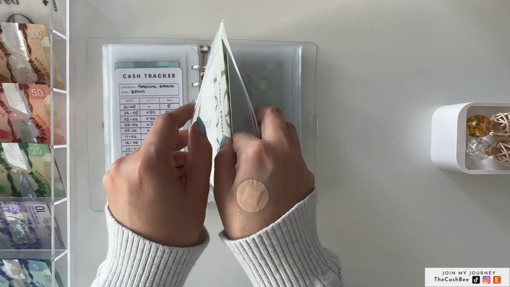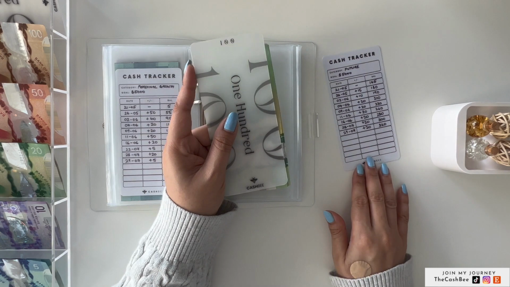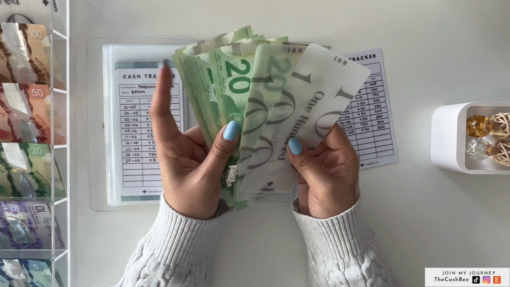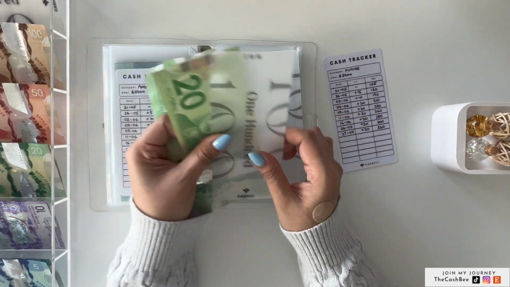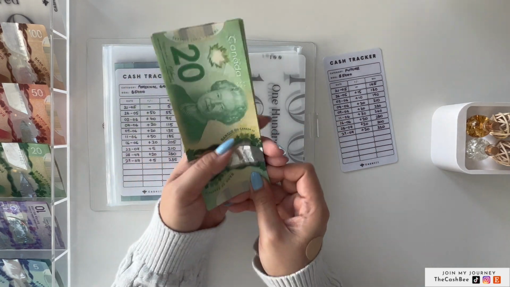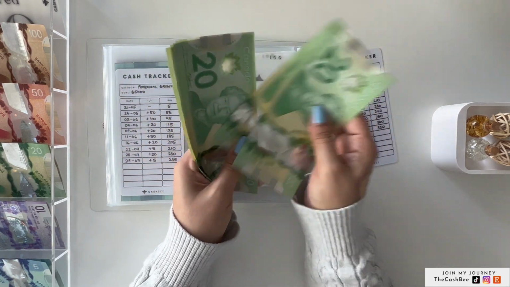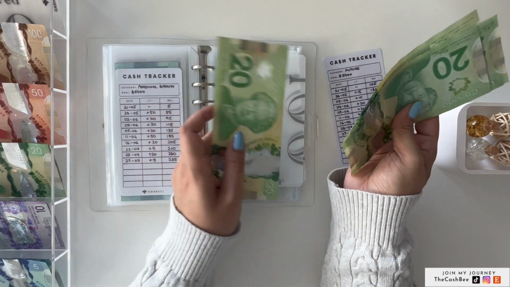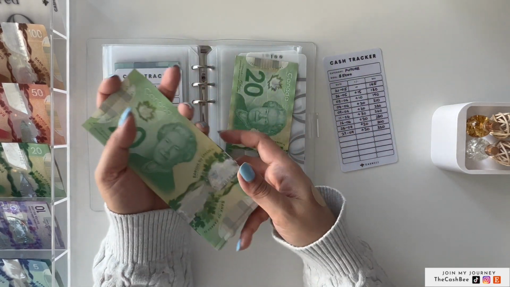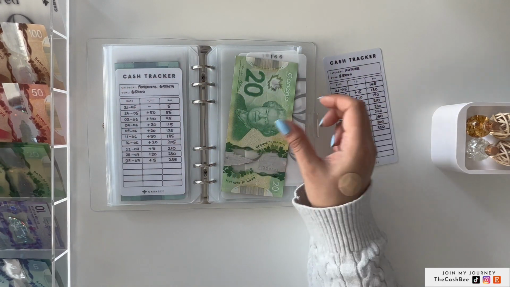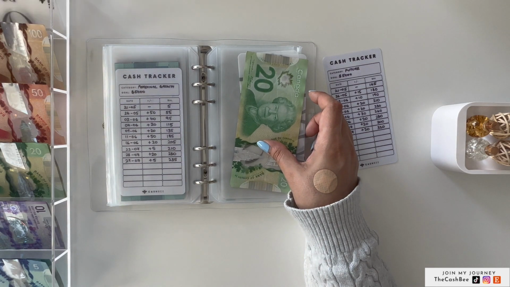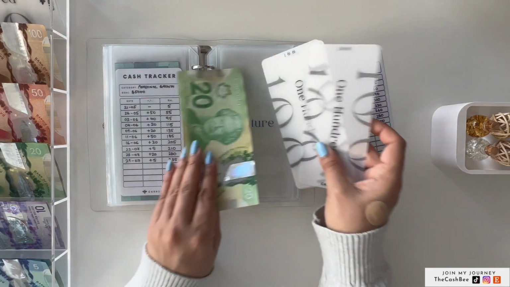Moving on to future. 320. 100, 200, 20, 40, 60, 80, 320. So this is 100. Let's swap this for a $100 placeholder.